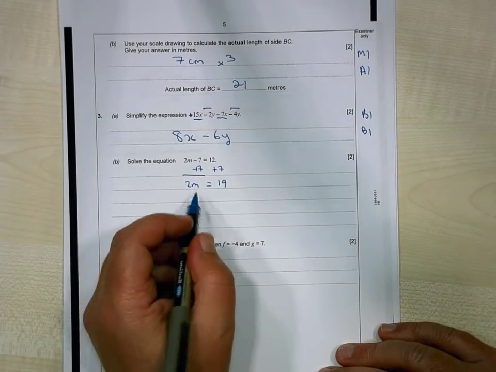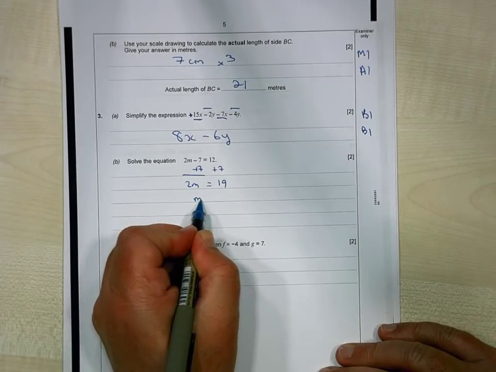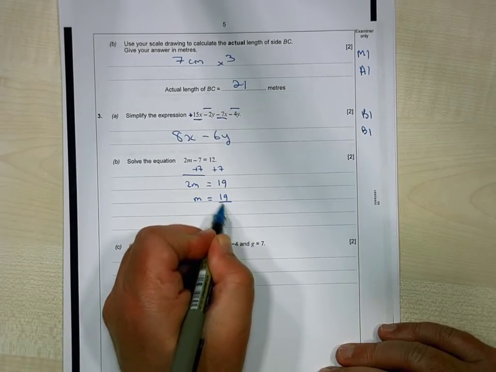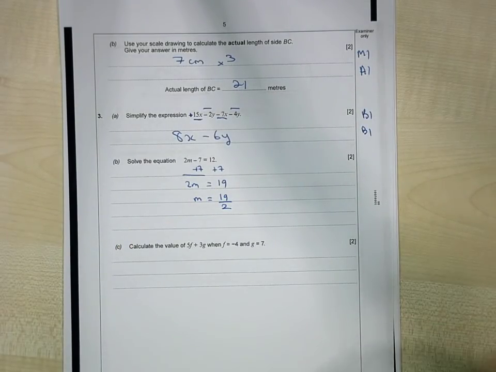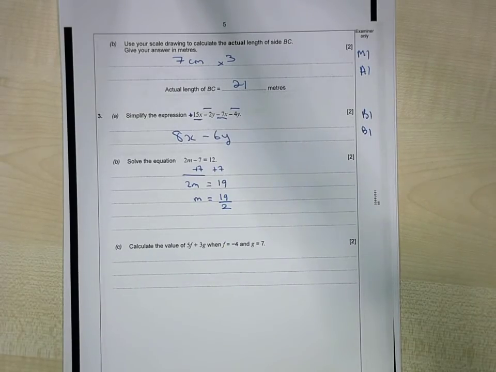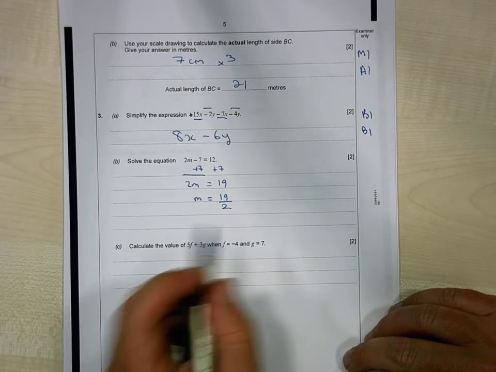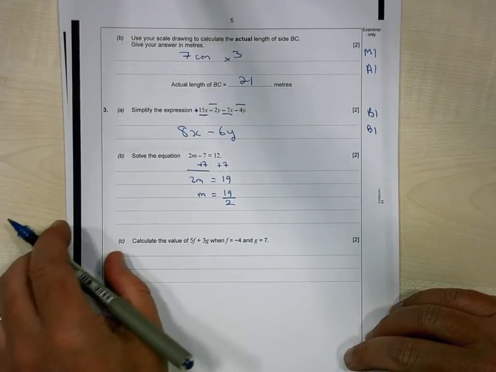The 2 and the m are joined by a times. So then I've got to do the opposite of timesing by 2, which is dividing by 2. And I have to do that to both sides. And you can leave it like that. 19 over 2 is fine. If you want to cancel it down or divide it to get 9.5, that's fine, or 9.5.